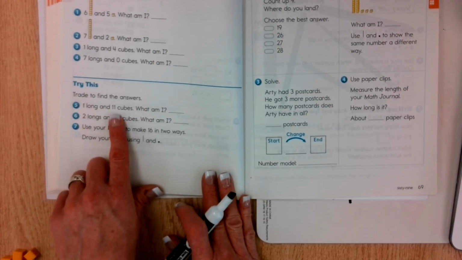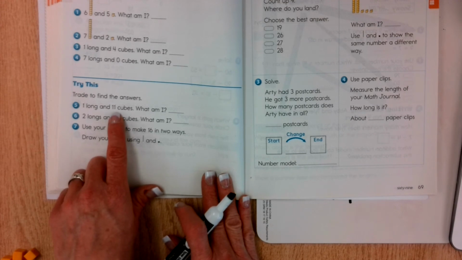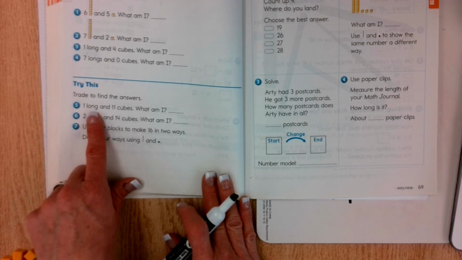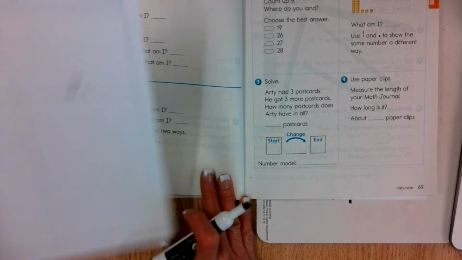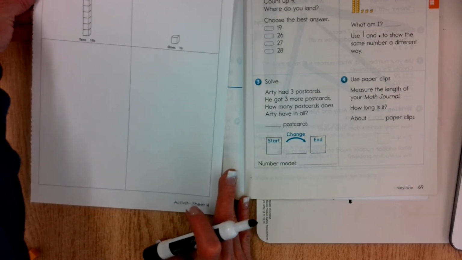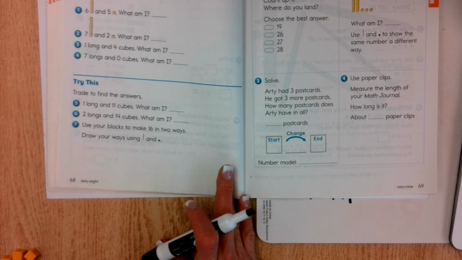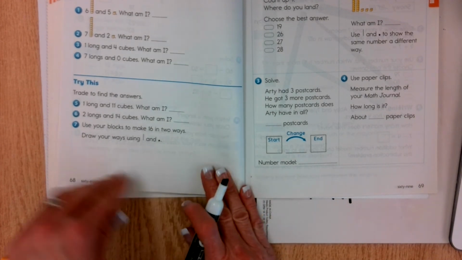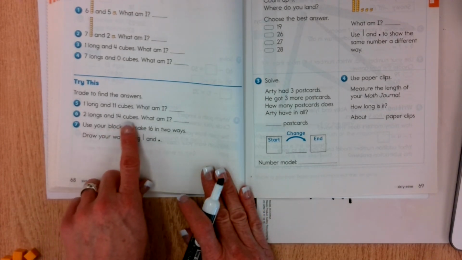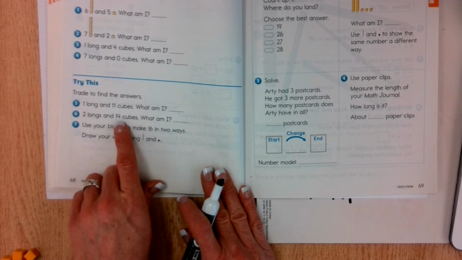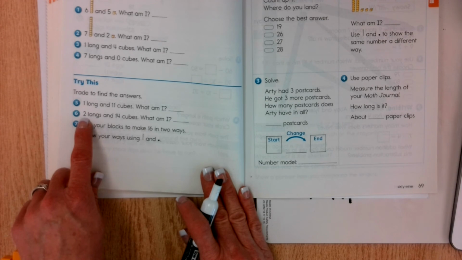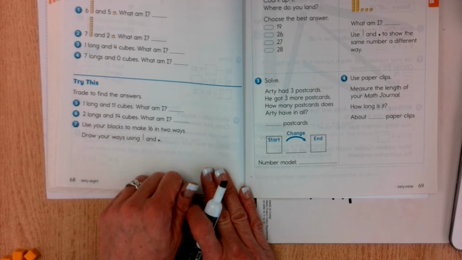All right, trade to find the answer. So that now there's too many cubes. There's too many ones. You have to trade them up. So 1 long and 11 cubes. Again, if you need to use this chart, use it. Put it in the blue binder behind one of those sleeves and write on it with your whiteboard marker. 2 longs and 14 cubes. So you're making this number. You're exchanging. You're taking the 10 out of here and giving it to here and making the number.